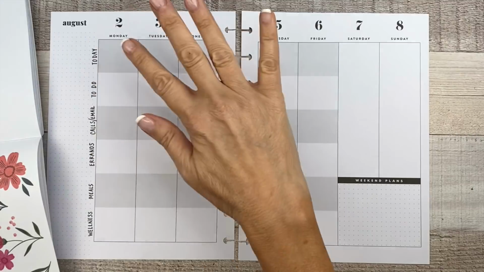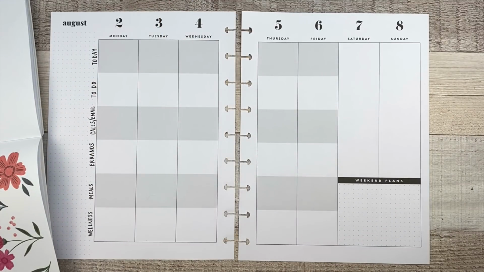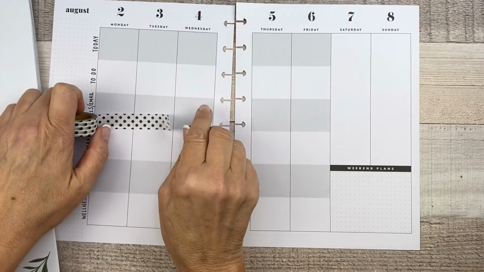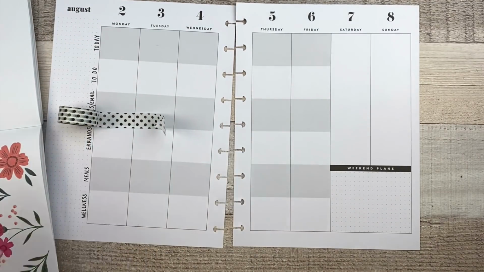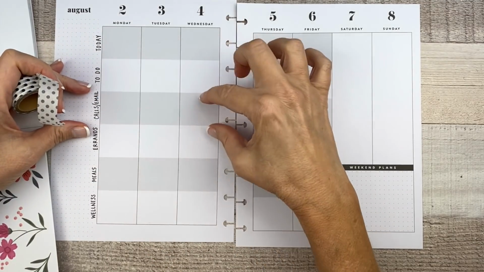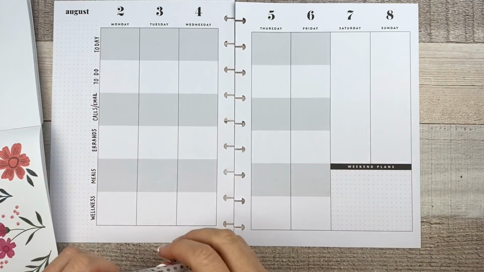Or if you're a student, you have 5 subjects, you don't have 6, don't stress about it. Use the bottom for whatever you want. You could even doodle every day if you wanted to, you know what I mean? So it's just so versatile. You really can do anything with this planner. So just keep that in mind. Maybe some polka dots. You could also take some really thin washi and separate these sections if you want, if it's not separated enough for you.